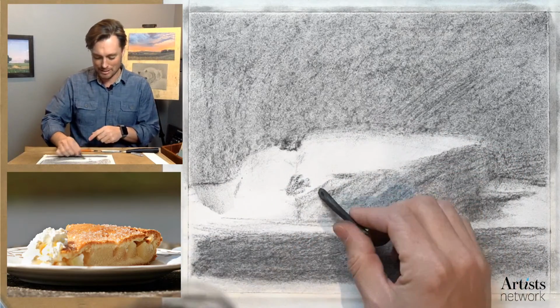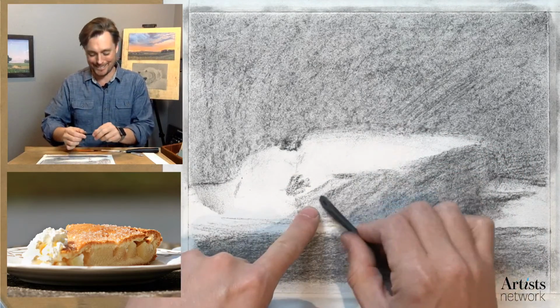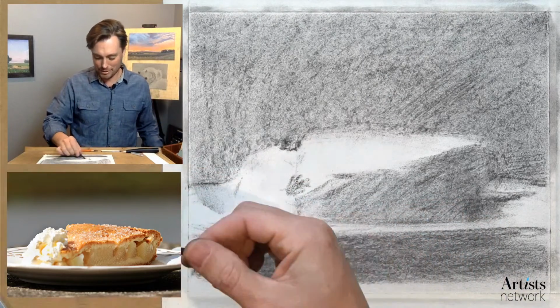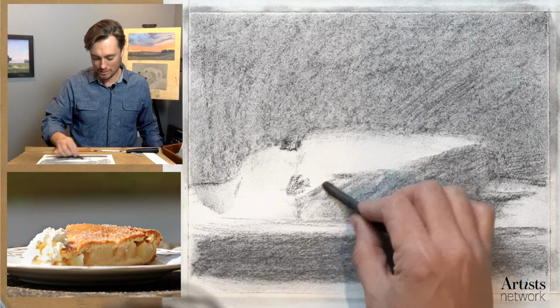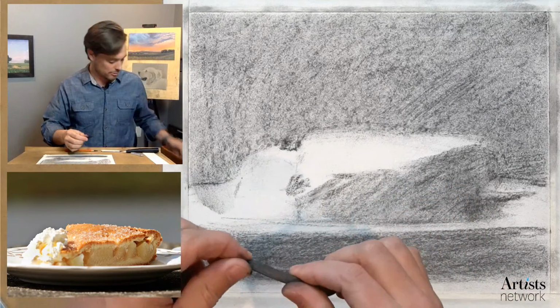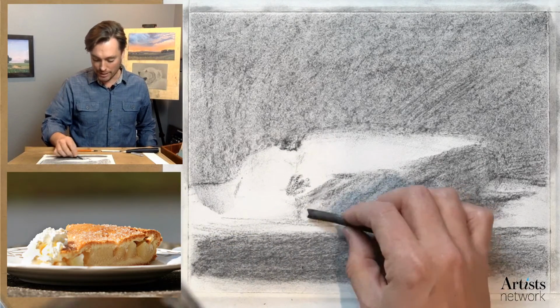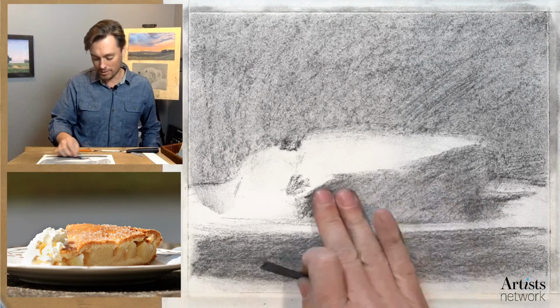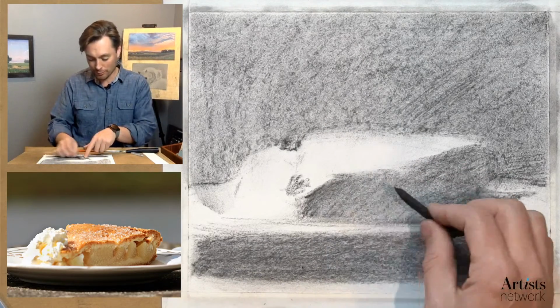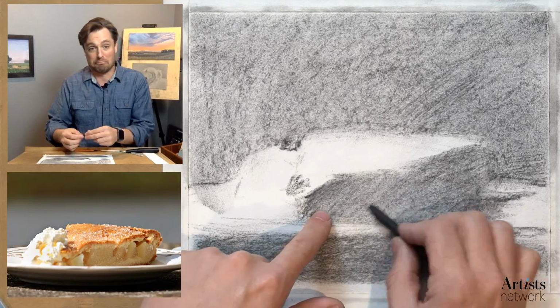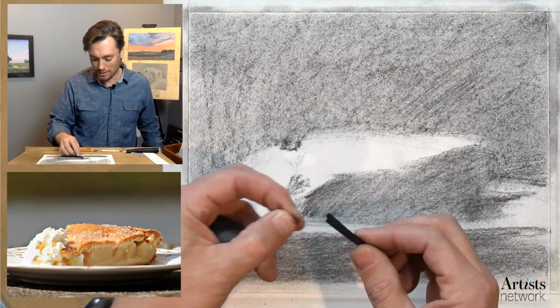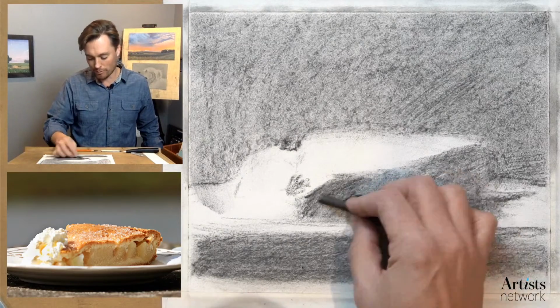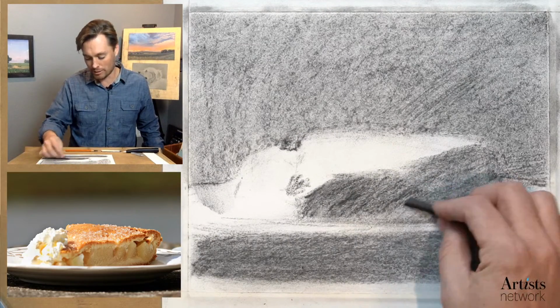You can see nothing is happening. I just hit this kind of dead spot on the charcoal. So if you're working with vine charcoal and you hit a spot where it's just not making any marks, just keep rotating the charcoal. Right here, for example, it's not doing anything. I don't really know why, but if I just turn it a little bit more, eventually I'll find a nice soft spot for it.